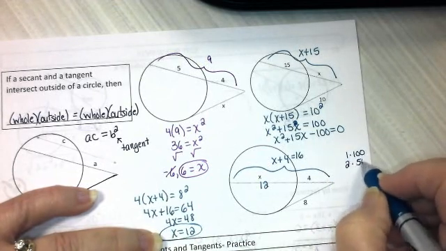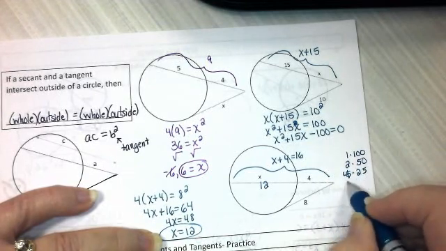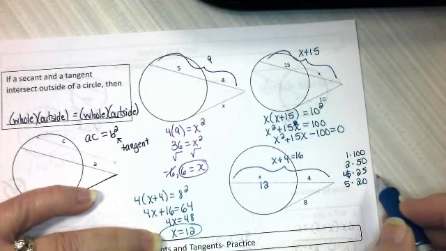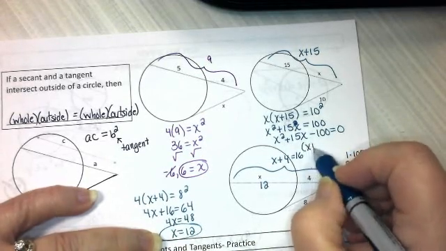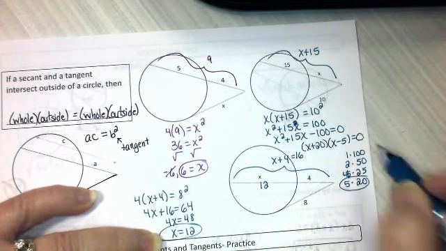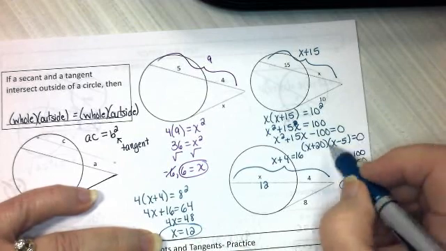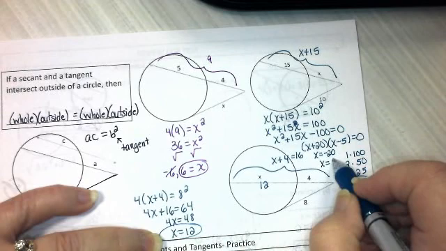you could just start listing. 1 times 100, 2 times 50, 4 times 25, 5 times 20, and I think that's it. So I'm going to write x plus 20, x minus 5 equals 0, and that gives me my two answers of x could be negative 20 or x could be 5.